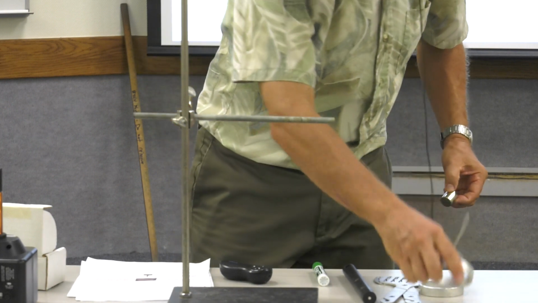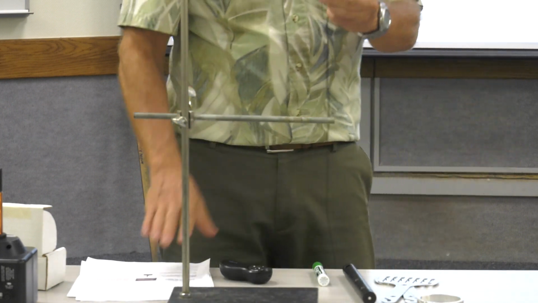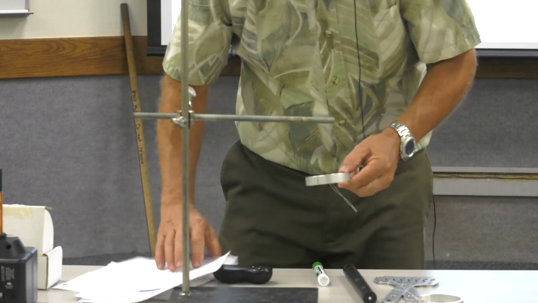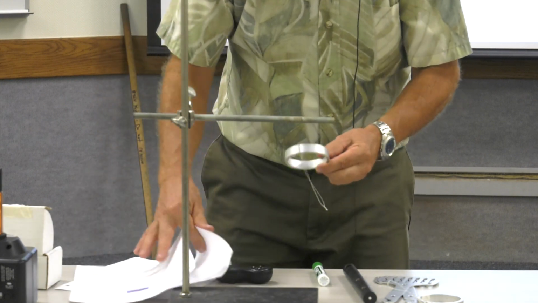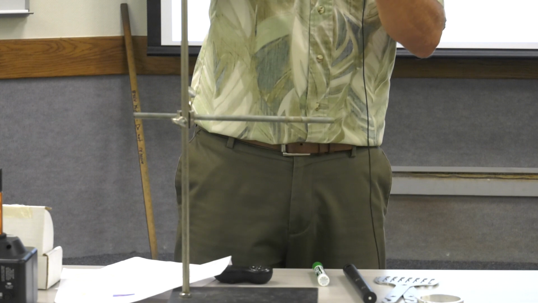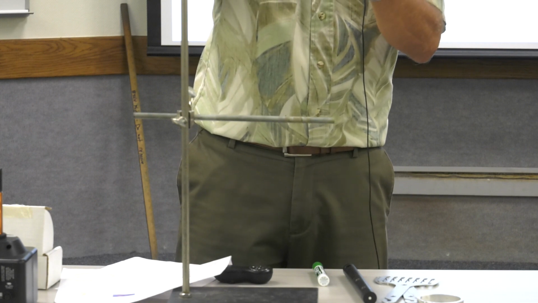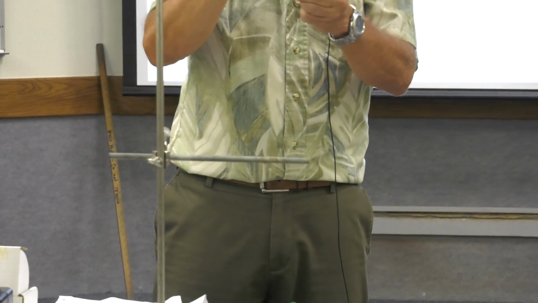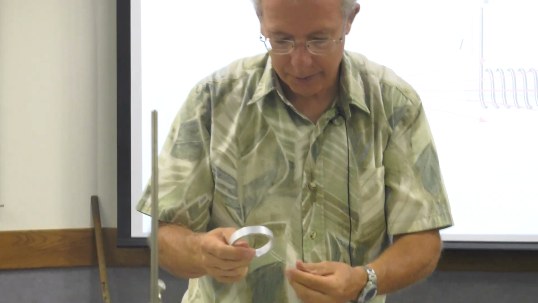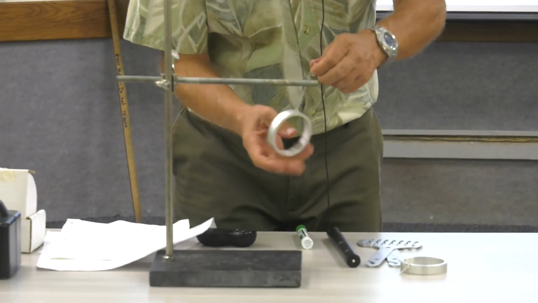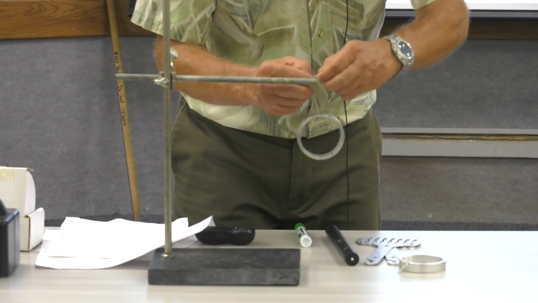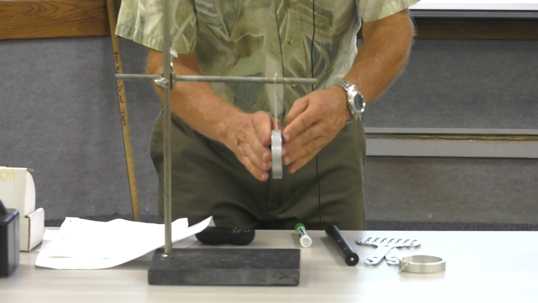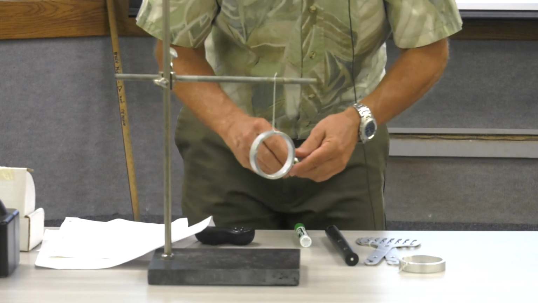All right, now let's try it with this. Well, you can see there's a slit, right? So I'm not going to be able to get a complete circuit. What do you think is going to happen when I do the same thing?